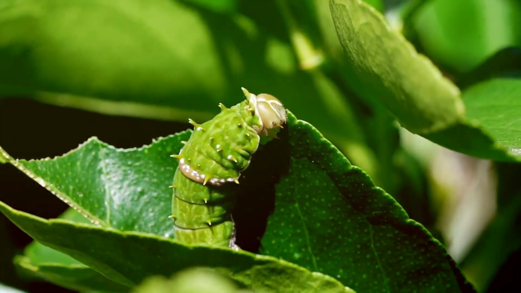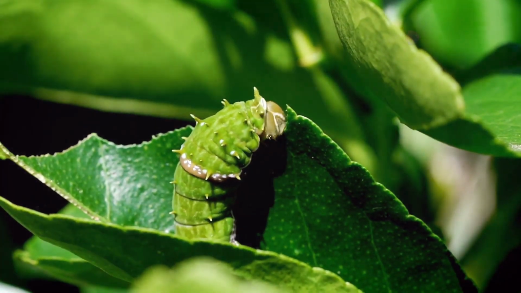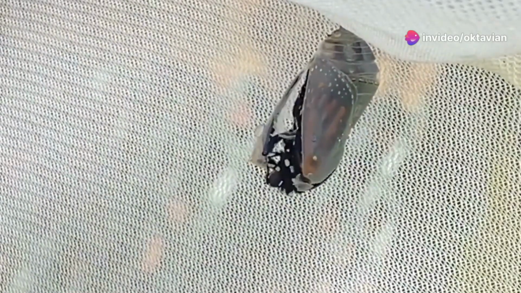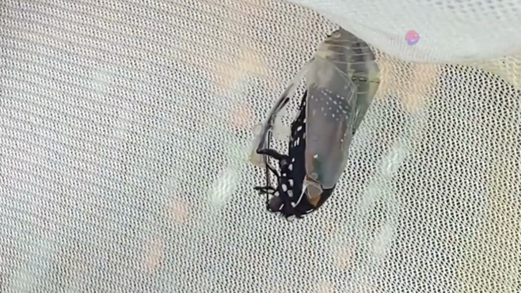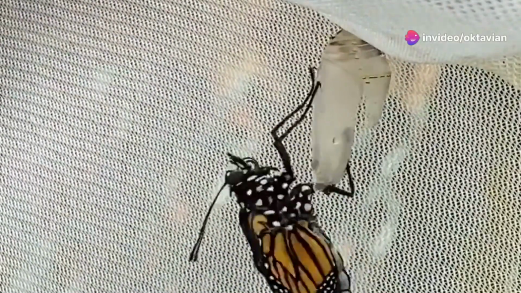After the caterpillar has reached its full size, it enters the pupal stage. This stage is marked by a significant transformation as the caterpillar prepares to become a butterfly or moth. The caterpillar attaches itself to a secure surface and molts into a pupa, also known as a chrysalis in butterflies or a cocoon in moths.